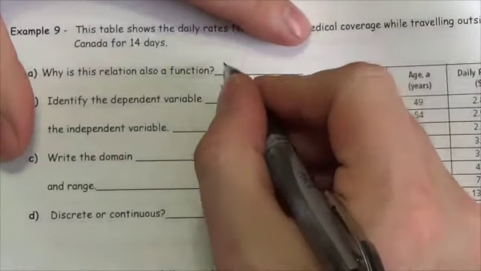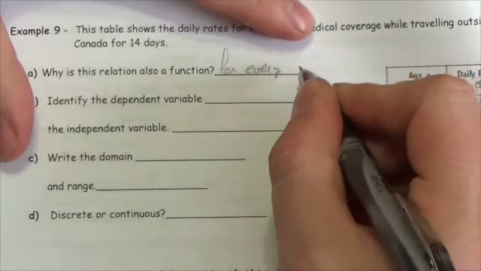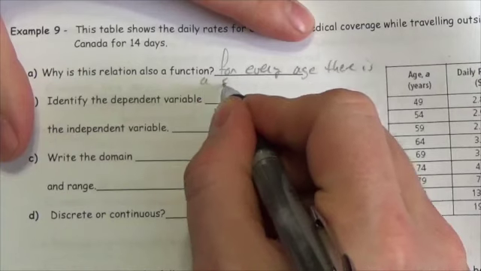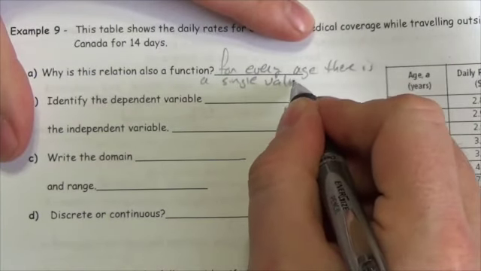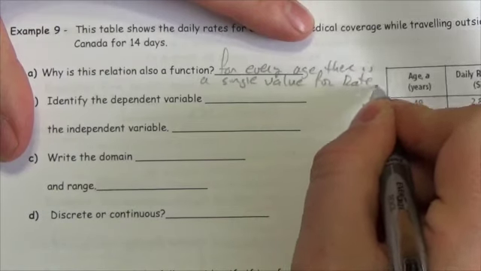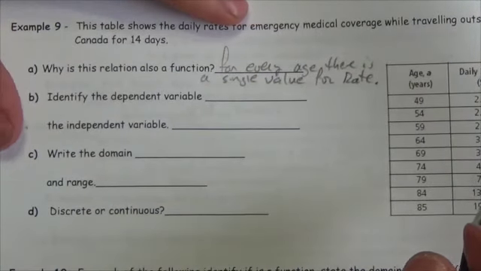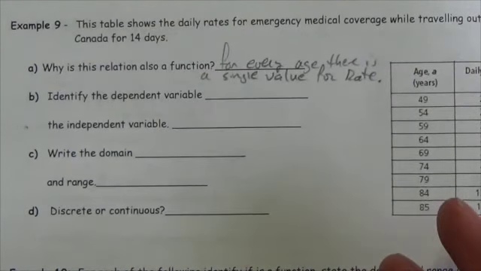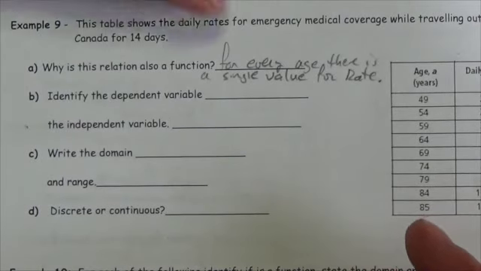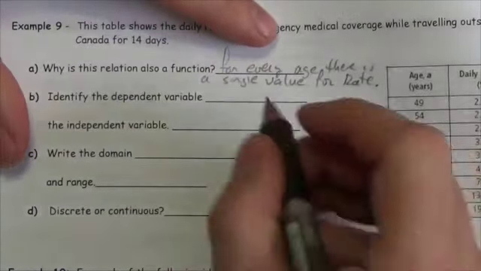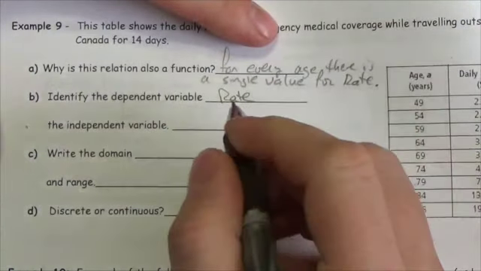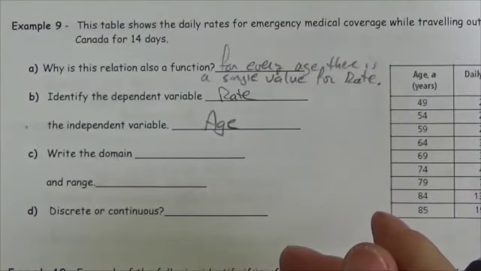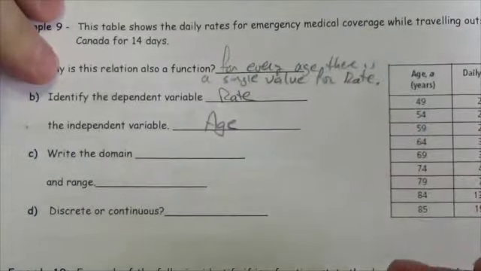So for every value for age, there is a single value for rate. And actually, that's just as it should be. You'd be really upset if your age produced different rates. And then you'd be like, okay, well then what's going on here? How can I get the cheap one, right? What's the dependent variable? Well, the dependent variable is going to be the rate, because that is going to depend on the independent variable, which in this case is going to be your age, right? Because the amount they charge you is going to go up depending on your age because you're more of a risk.